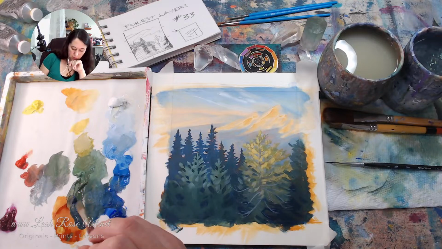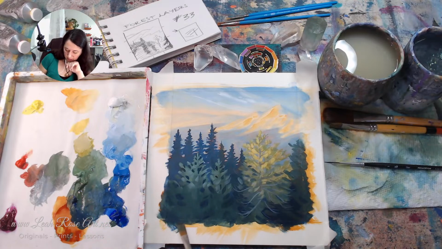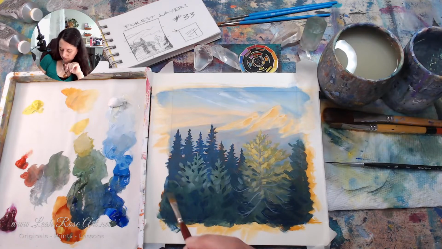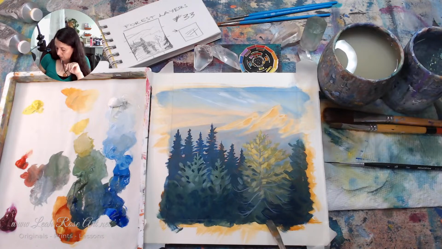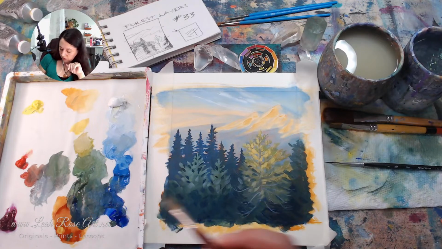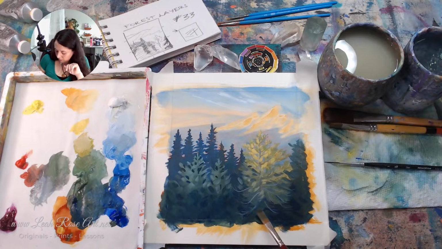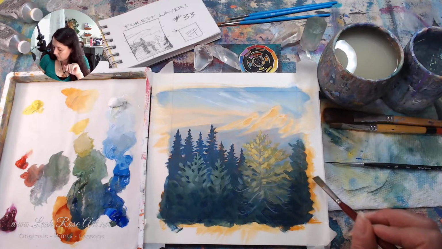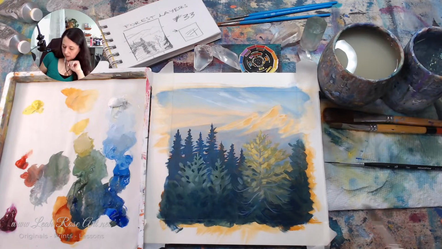Toning all this down, I don't want it to pull your eye. So adding some darker colors down there. Using similar brush strokes that are throughout this tree painting process. That looks better.